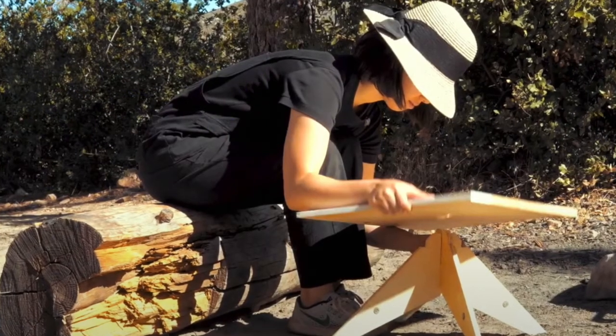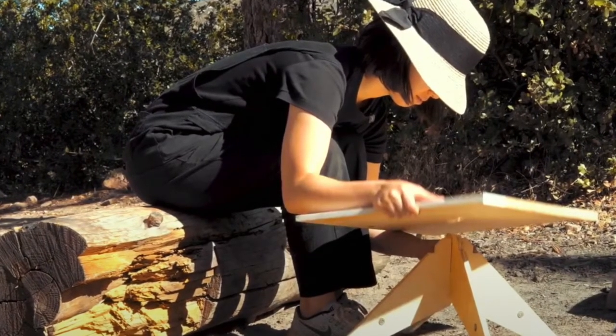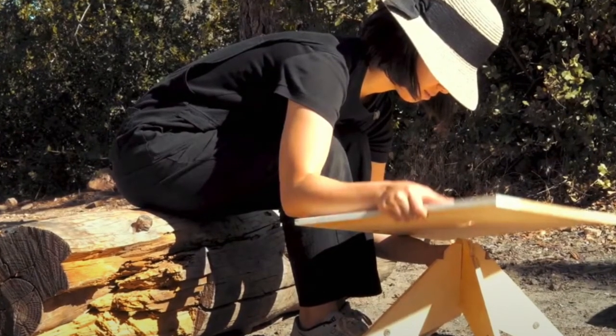So I've been asked to make a tutorial on how you would make a stand like the one that you see here in this picture. So let's have a look. So let's see how to do it.